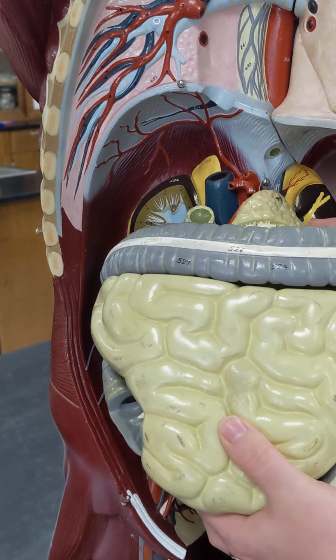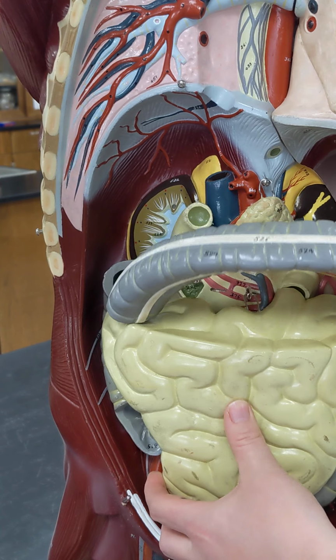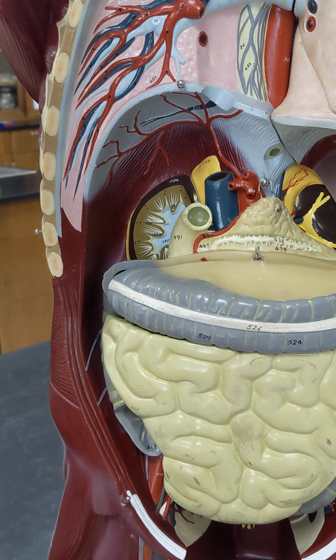So you definitely want to be able to trace through this system from start to finish and be able to identify all those structures regardless of which of the two models you end up with.